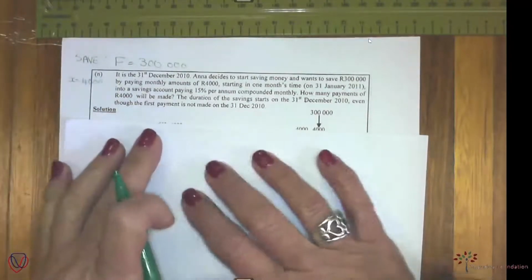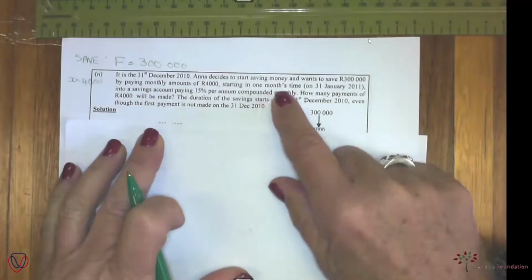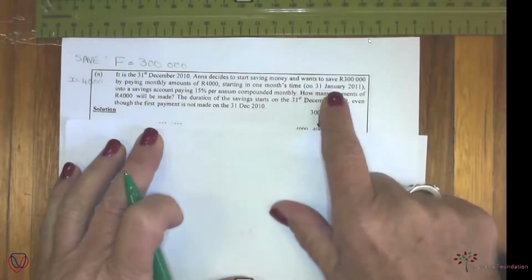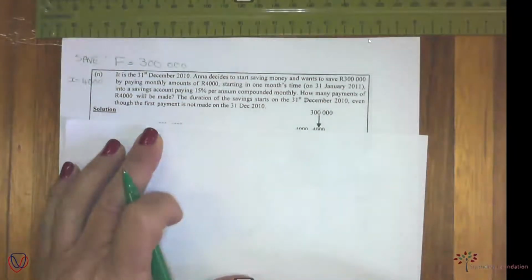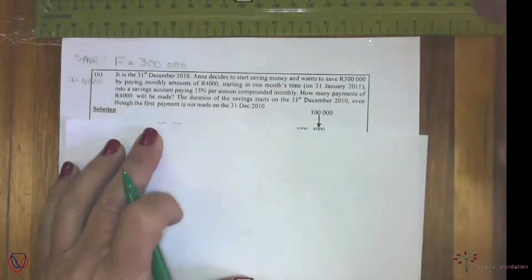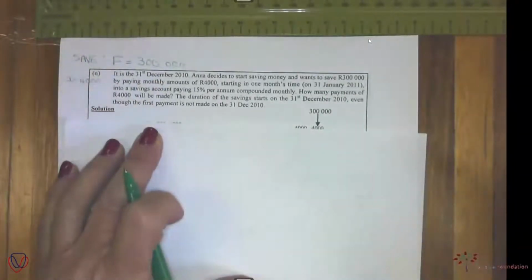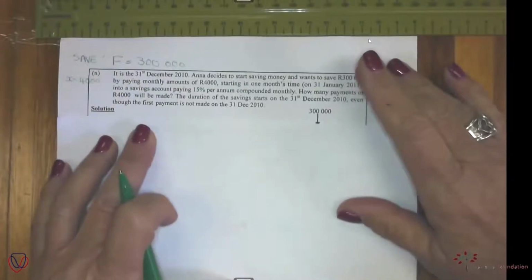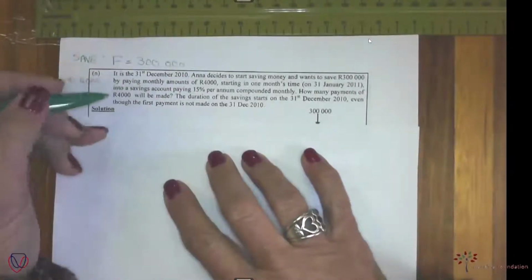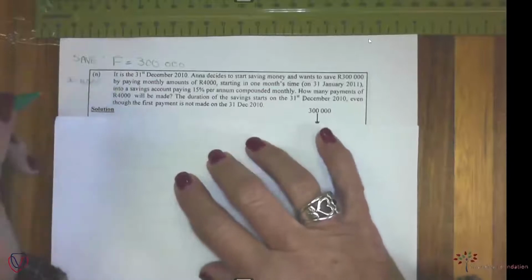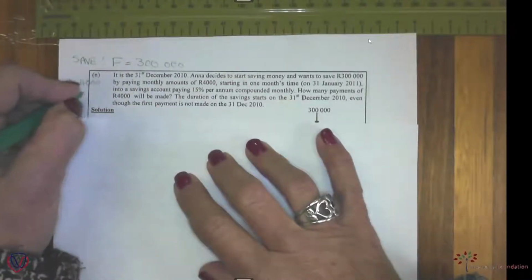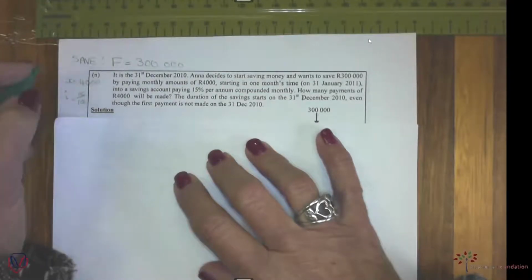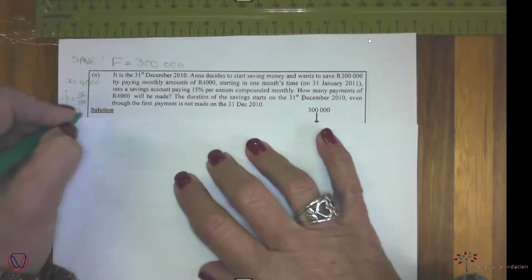Right? Starting in 1 month's time, on the 31st of January, is she going to lose any time? No. Because end of January, end of February, up to end of December gives you 12 months. So there's no losing of time here. Okay? Into a savings amount, the interest rate, so I is going to be 15 divided by 100, and that is going to be 0.15.